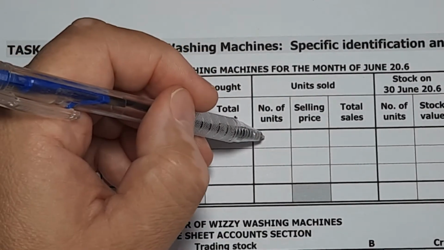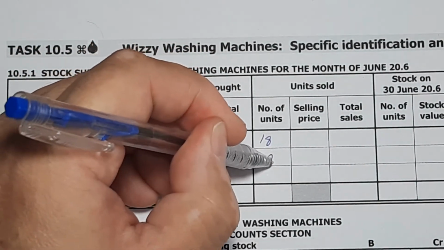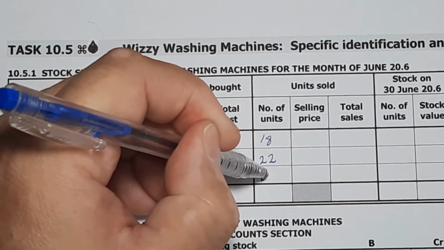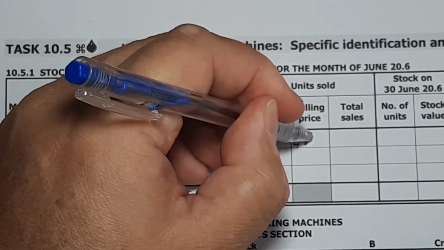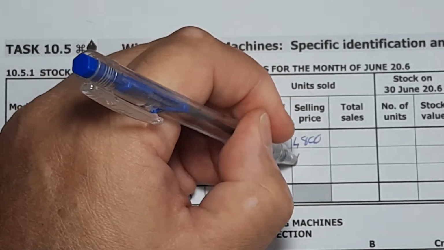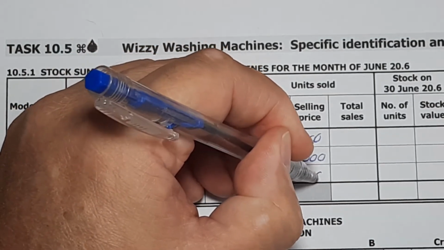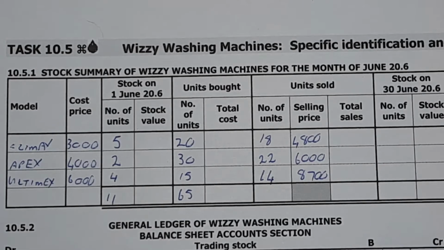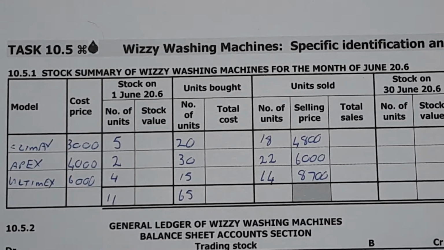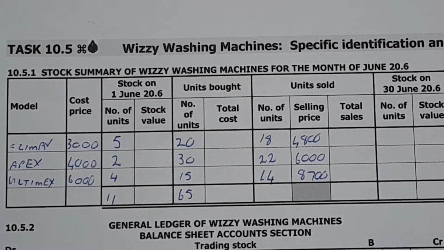And we sold 18 units here, 22 units here, and 14 units here. The selling price here was 4,800, 6,000, and 8,700. Important with this one is to be able to calculate things correctly using the type of method. In this case, it is the specific identification.